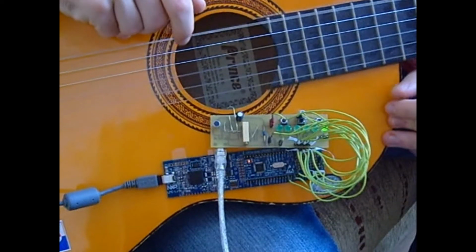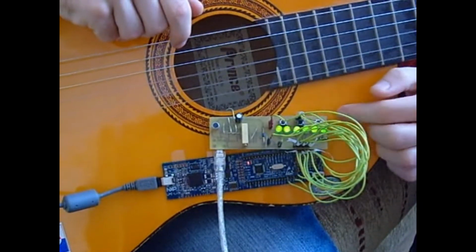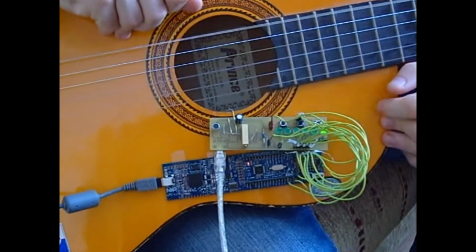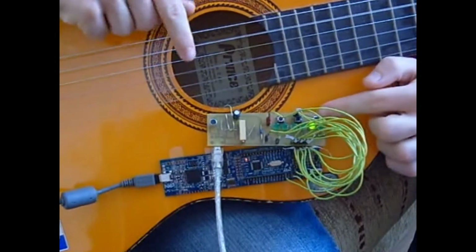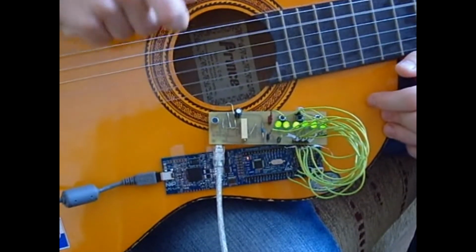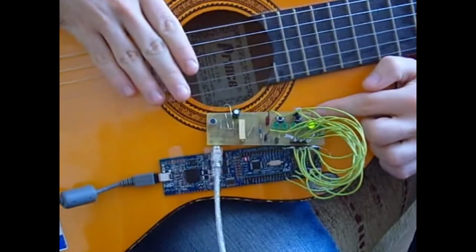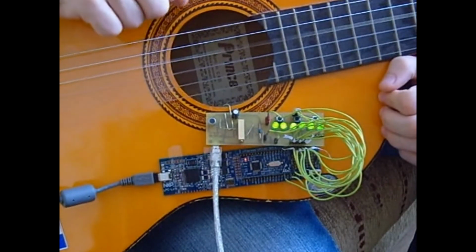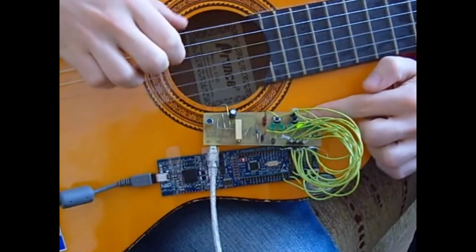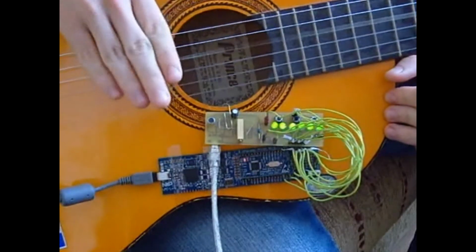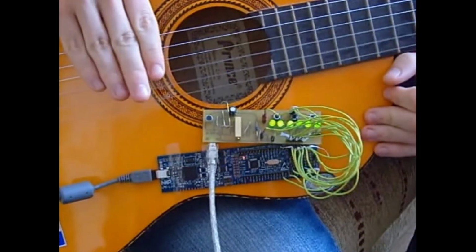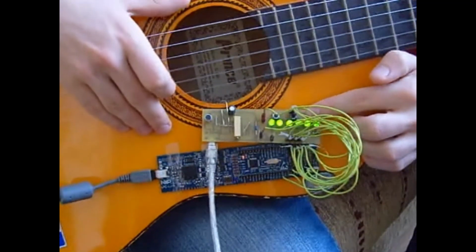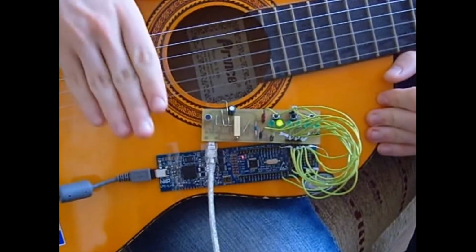Let's see how it works in reality. The first feature which I'd like to show you is string recognition. The recognized string is represented by one shining diode. This simple mode can be used to choose the string for tuning automatically.